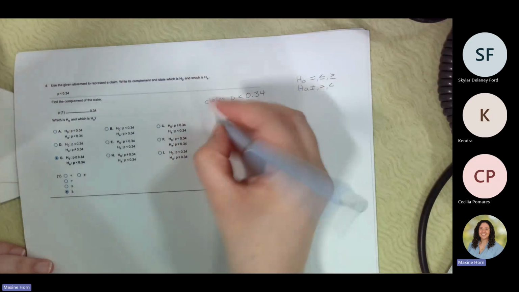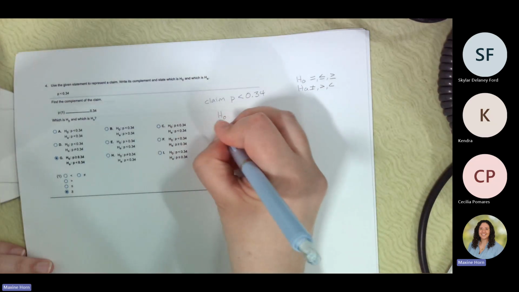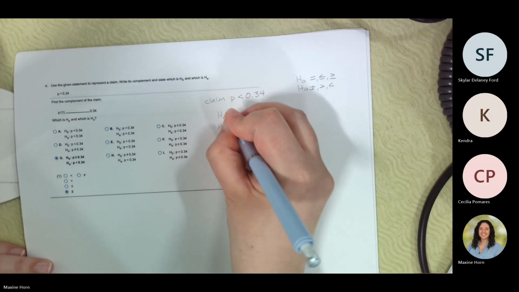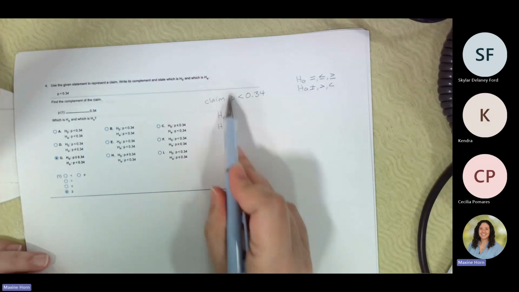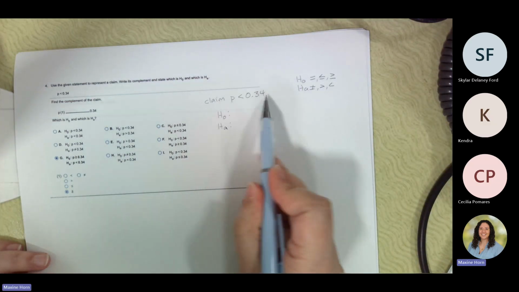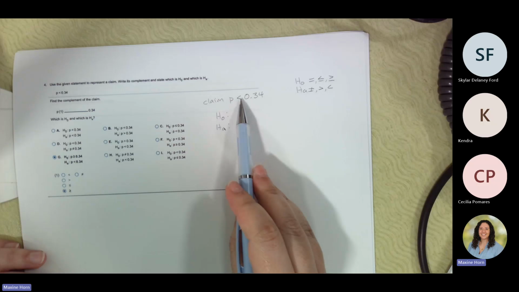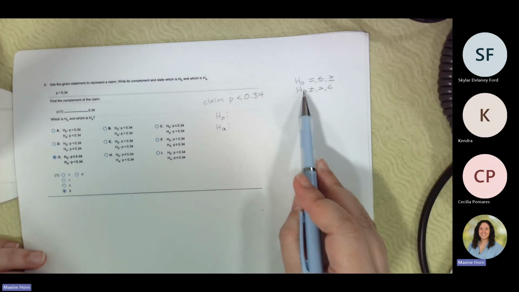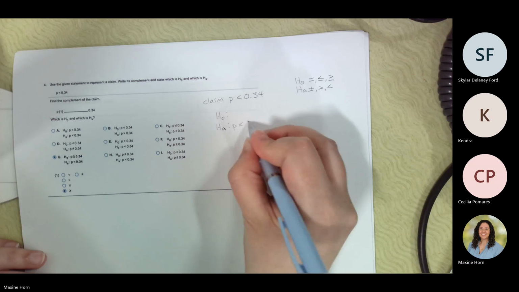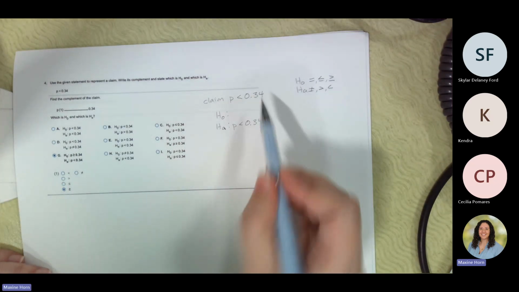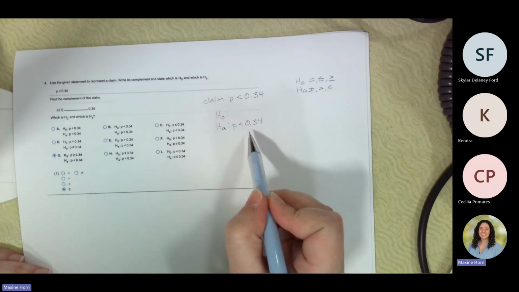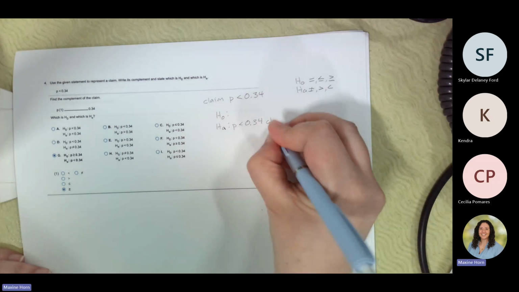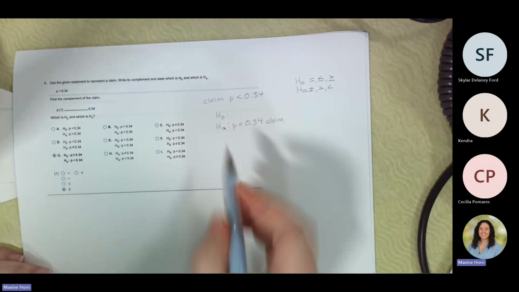Okay. All right. So we need to determine which one of these this should be written under. This has a strict inequality, so it is the alternative hypothesis. So I'm going to go ahead and write it next to the alternative hypothesis. So write down what the claim is, then decide which one of these it is. Remind yourself that that's the claim, and then determine what the other one is.